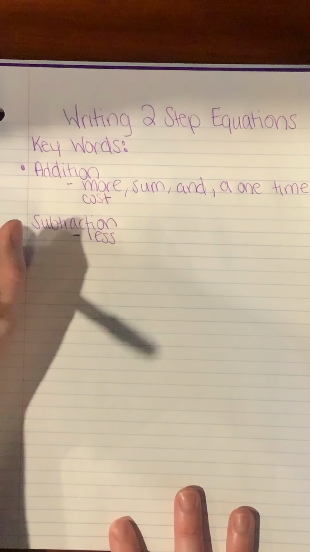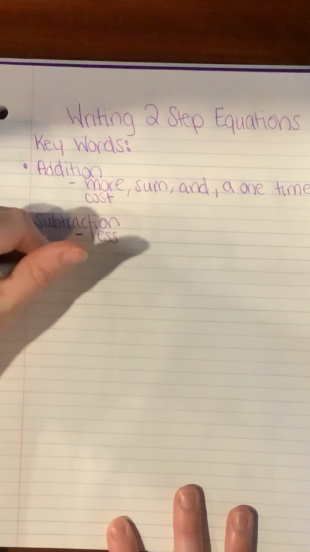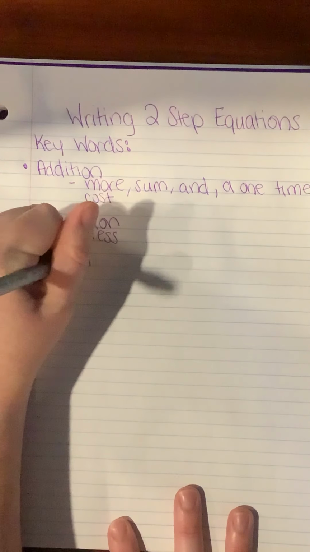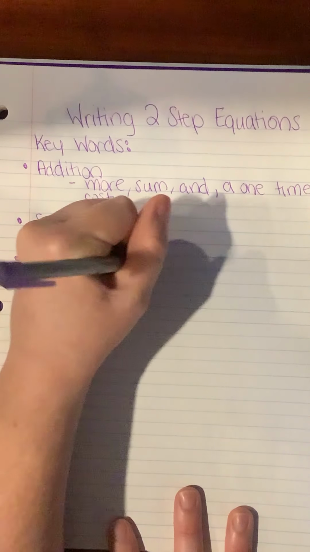When we look at word problems that will have multiplication in them, and when I say multiplication, I mean that there will be a variable with it.